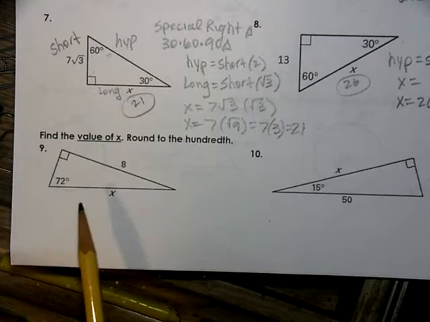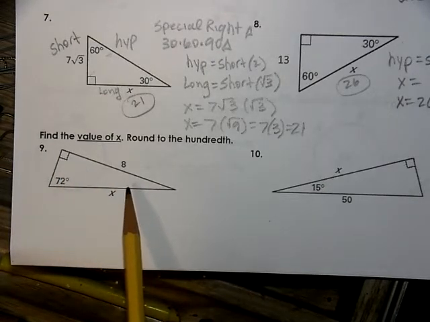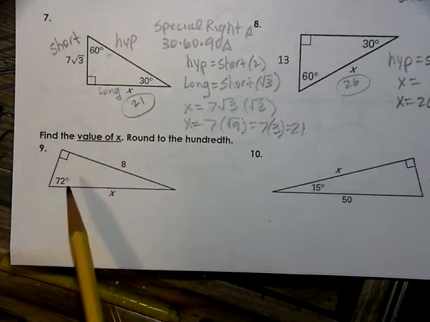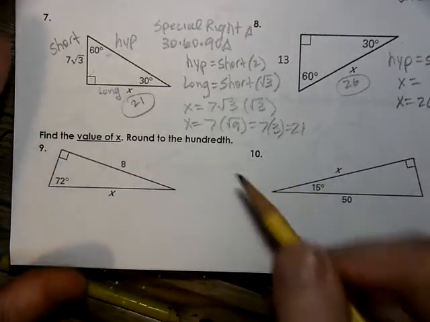Now we look down here, and this is not a special right triangle. This is not 30, 60, 90. This is not 45, 45, 90. So we can't use either one of those rules. Okay, we're going to need to use trigonometry.